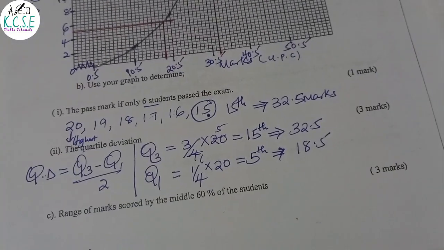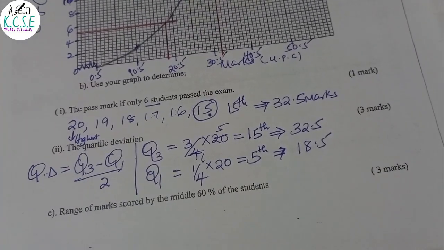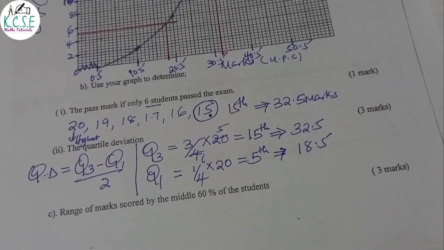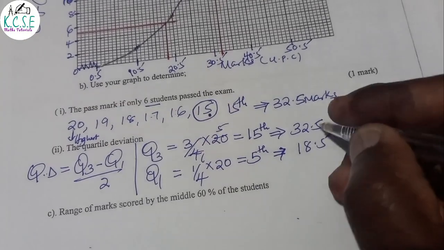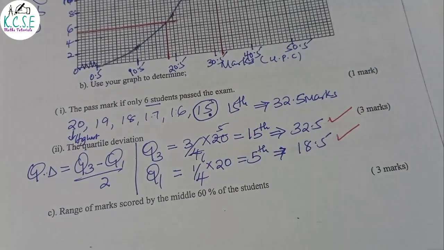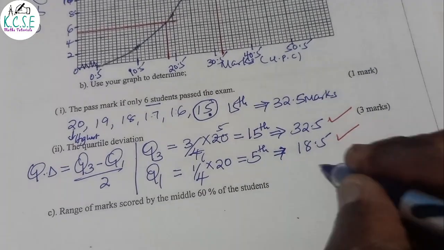18.5. That is, we've got Q3, so we already have Q3. Q3 is there and Q1 is there. So now we can proceed and get the quartile deviation.